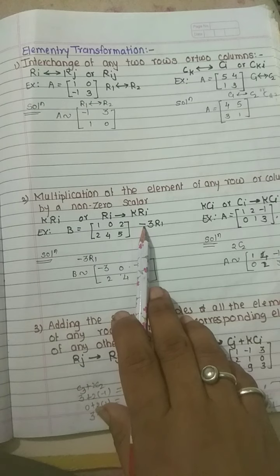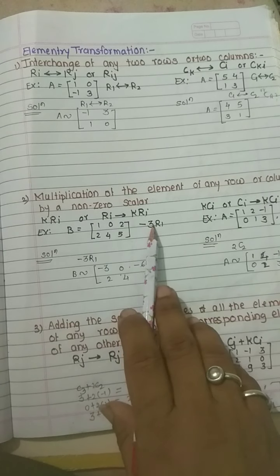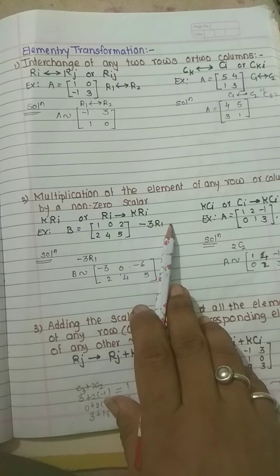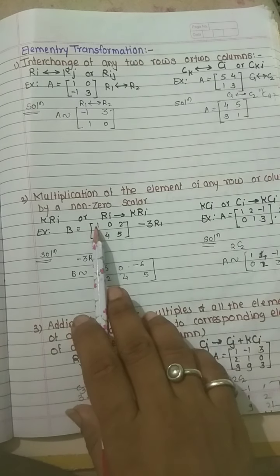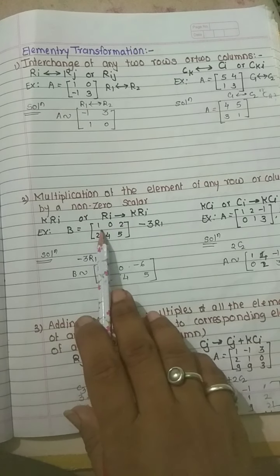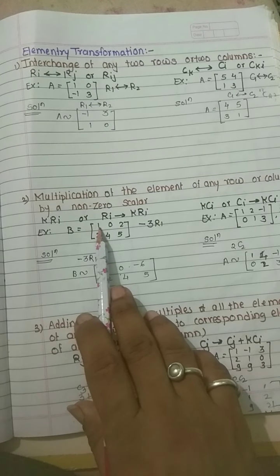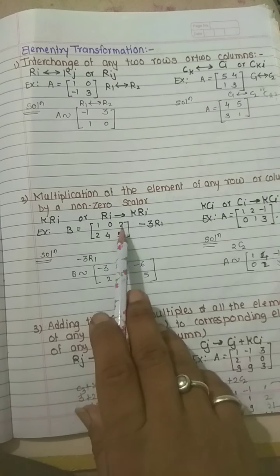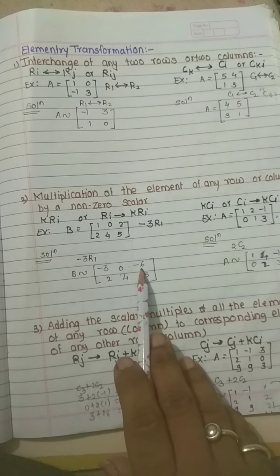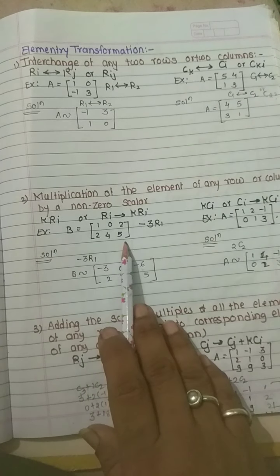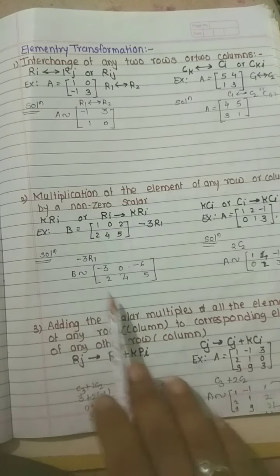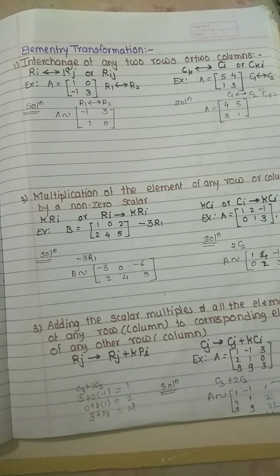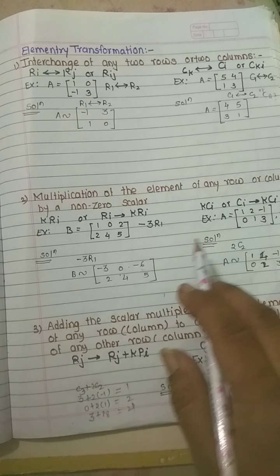That is, non-zero scalar -3 multiplied by first row elements. Each first row element 1, 0, 2 is multiplied by -3. -3 into 1 is -3, 0 into -3 is 0, 2 into -3 is -6. And the second row elements remain the same, that is 2, 4, 5. This is an example using row transformation.